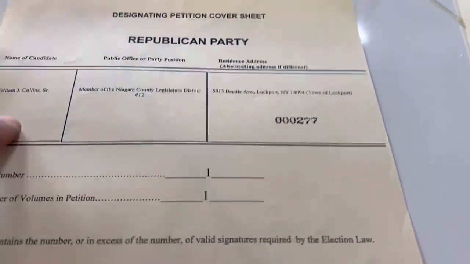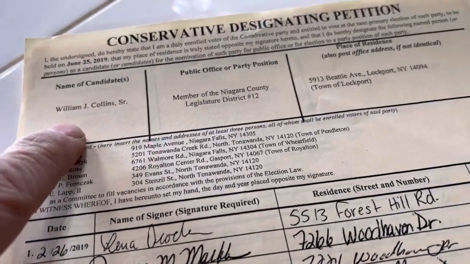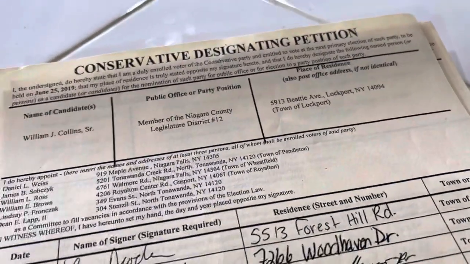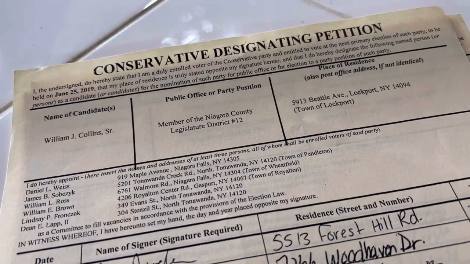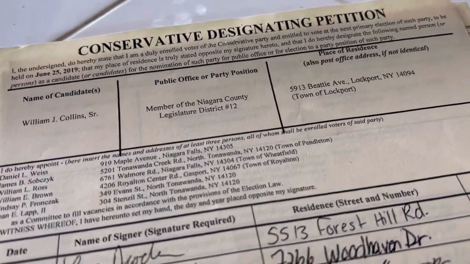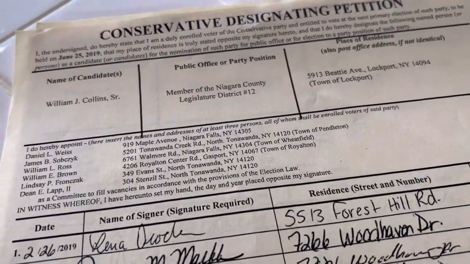So Will Collins here, who's a Republican, you can see they circulated a petition for Will Collins as a conservative too, so he gets on that line. So they trick people to think that they're conservative when they're really not, just because they invaded that party, and that's actually illegal. They shouldn't invade that party. Leave it alone. Let real conservatives run.